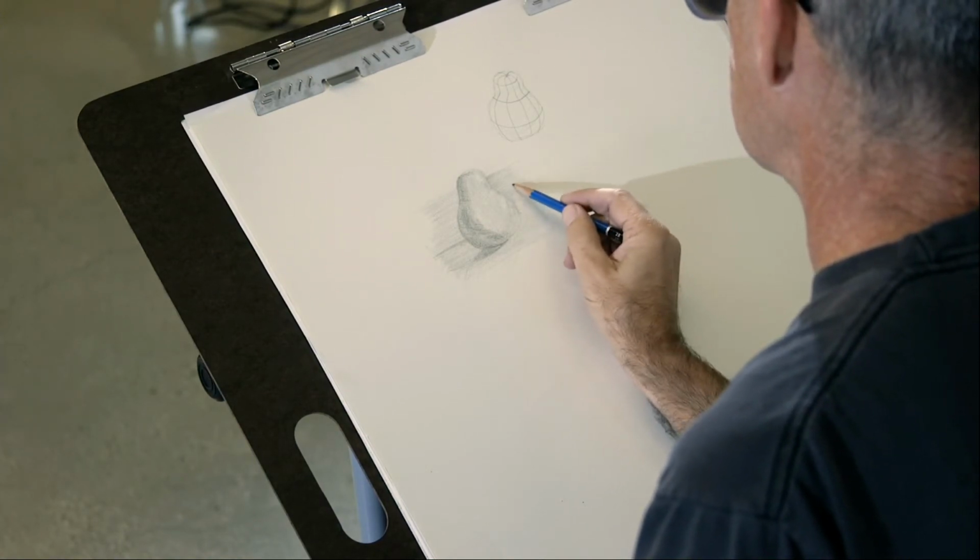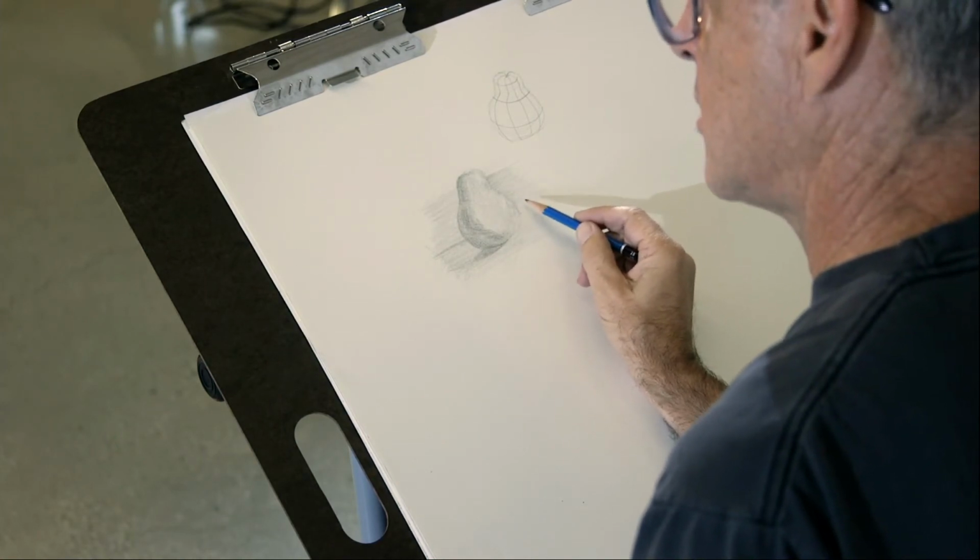And right now this is darker on this side than it is on that side, but we will need to adjust that.